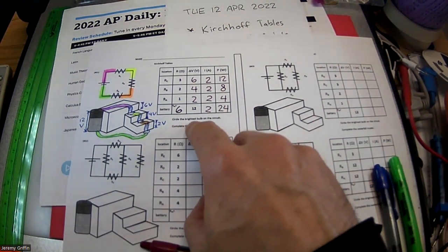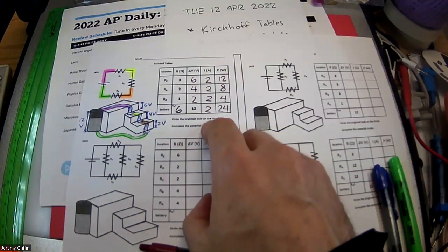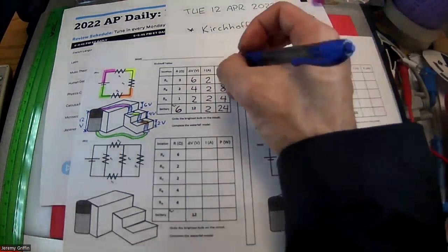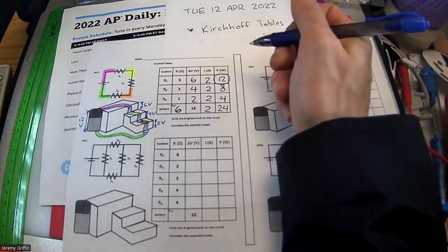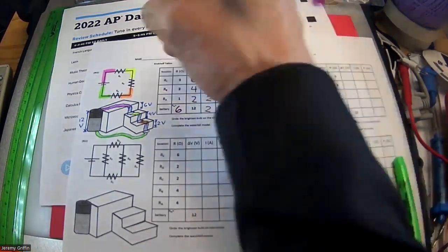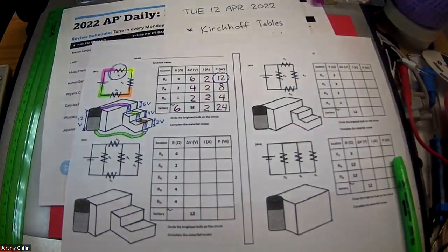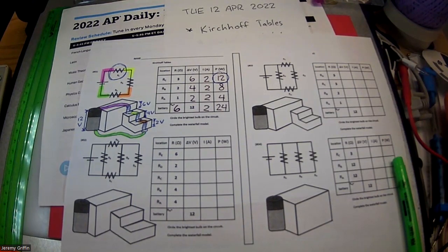It says, circle the brightest bulb. Now, what physics variable will tell you the brightest bulb? Yeah, power in watts. So whoever has the most watts. For me, that looks like 12 watts, which would be resistor C. Now for you, it may or may not be resistor C. It might be one of the other ones, right? Everybody has a unique paper.